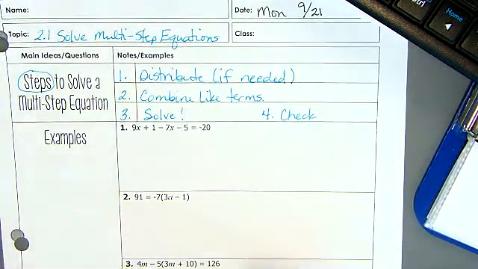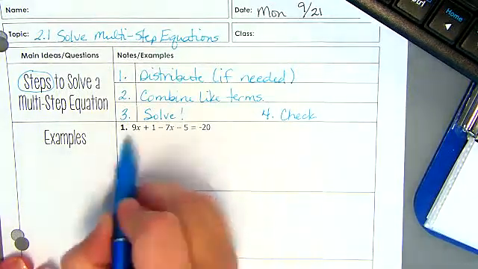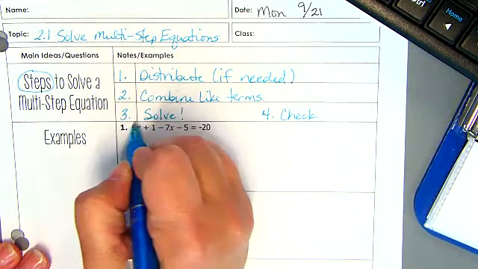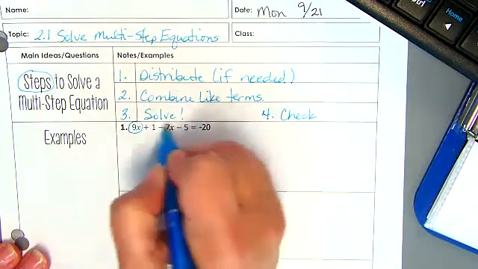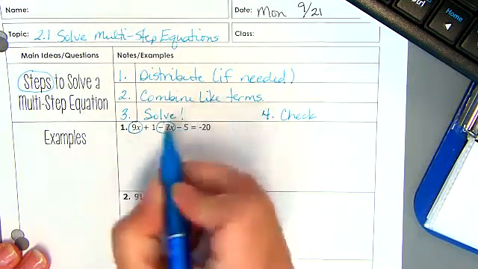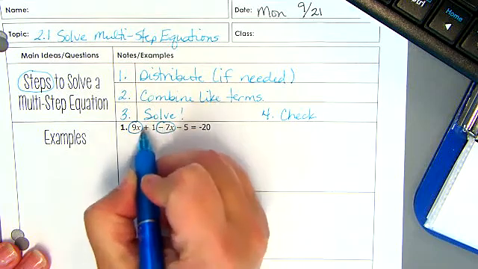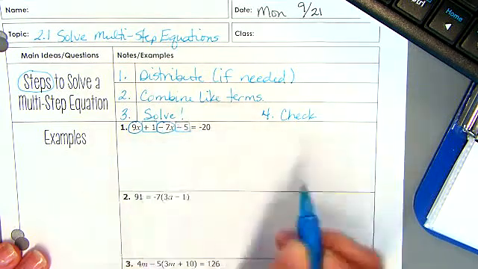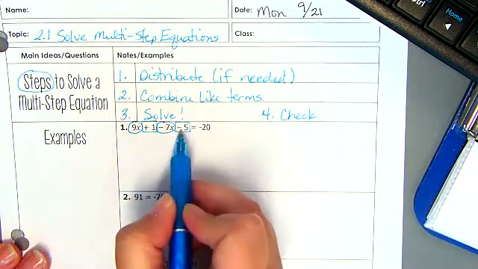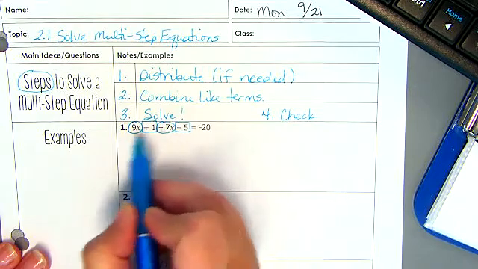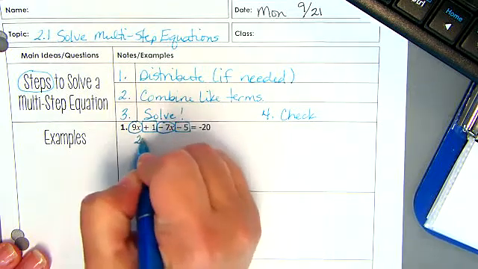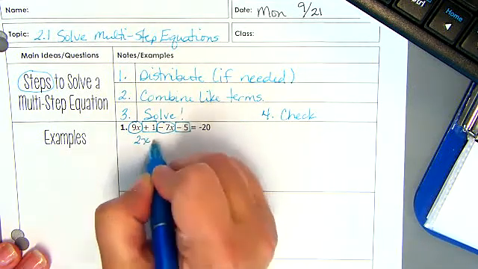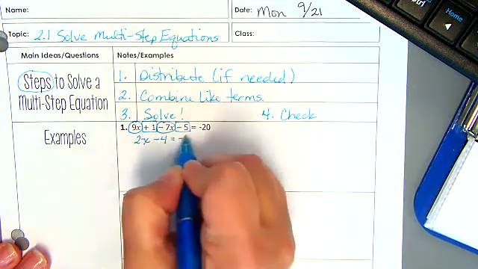All right, so for our first problem, there are no parentheses, so there's no distributing. So I'm going to combine like terms, step 2. So I'm going to circle my variable terms, which includes the sign that's in front of it, and I'm going to box my constants. And now I add them. 9x plus negative 7x, or 9x minus 7x, that's going to give me 2x. 1 plus negative 5, or 1 minus 5, that's going to give me a negative 4, equals negative 20.